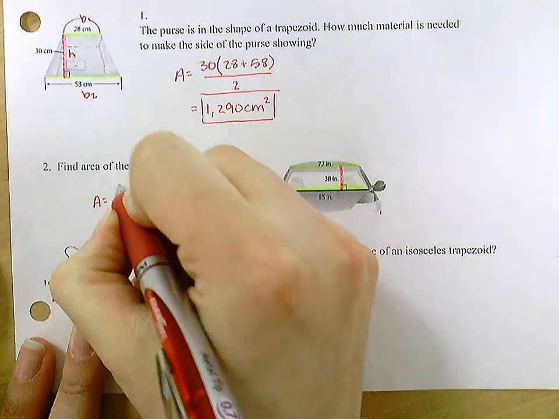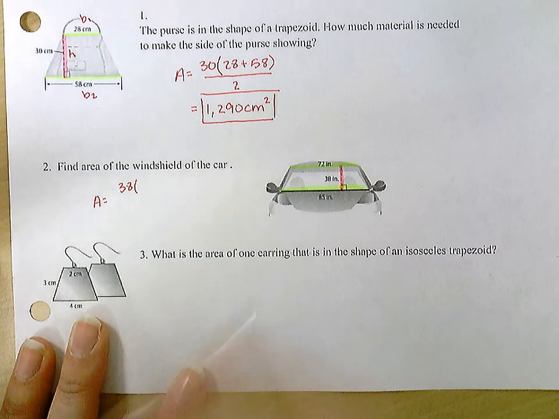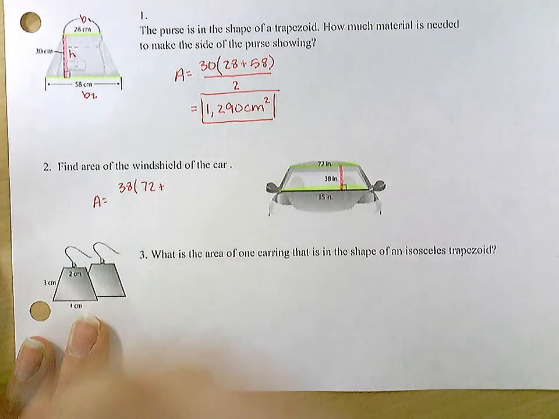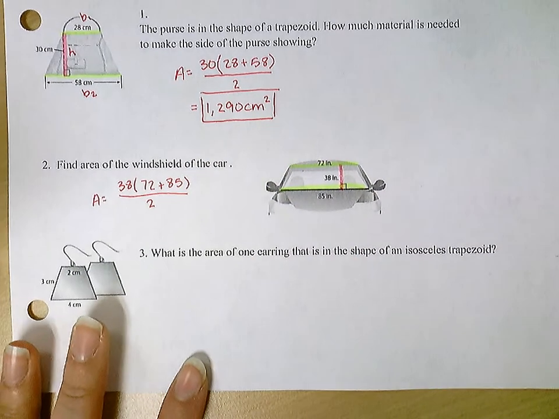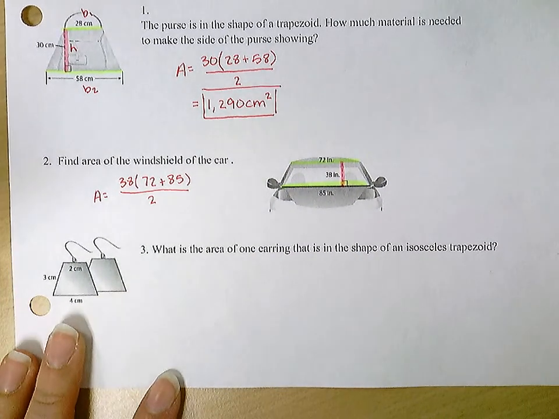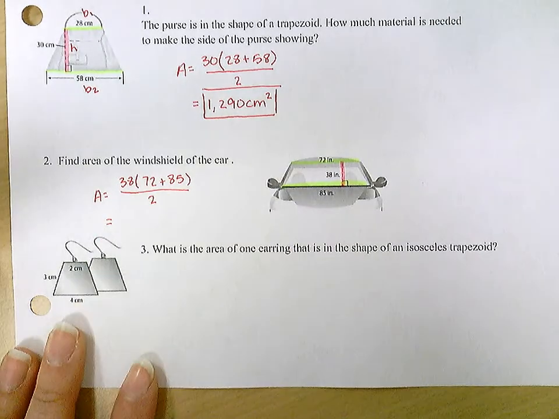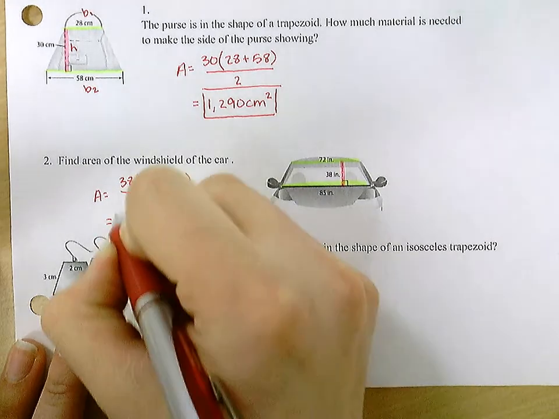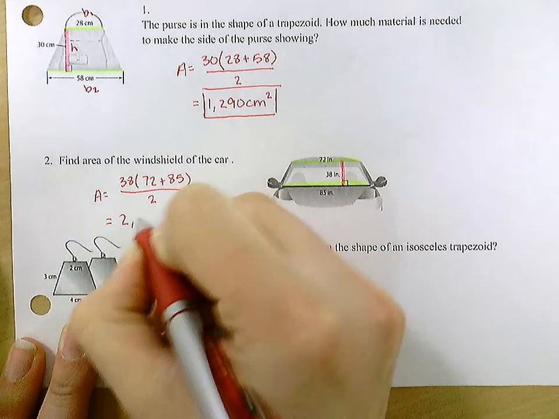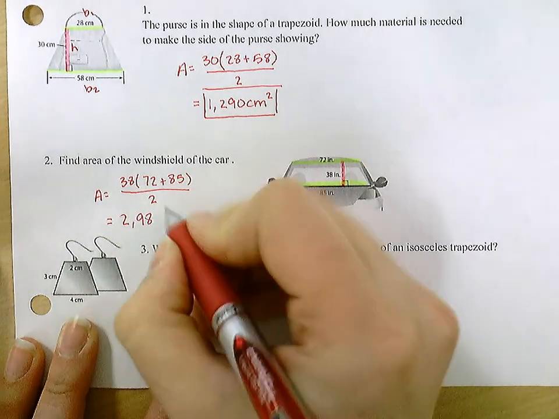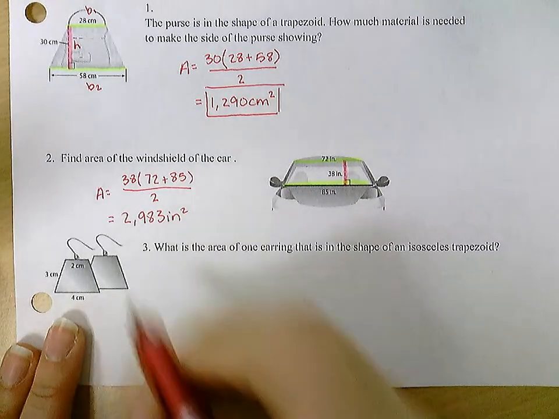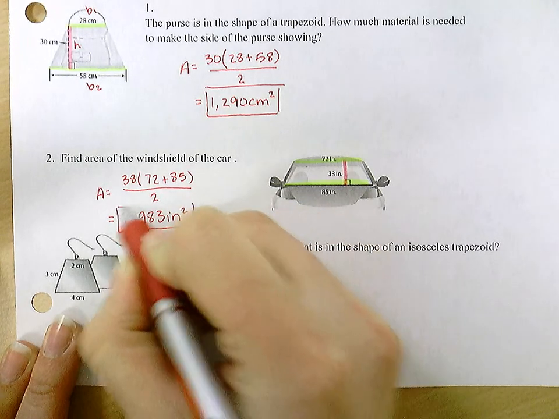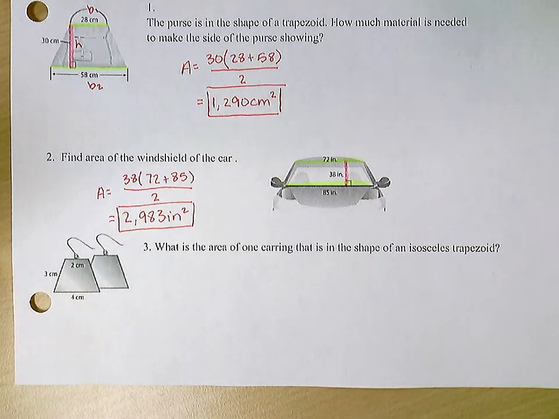We take our height of 38, multiplied by our 2 bases added together, and then divided by 2. You should have gotten an area of 2,983 inches squared. Questions on 2?